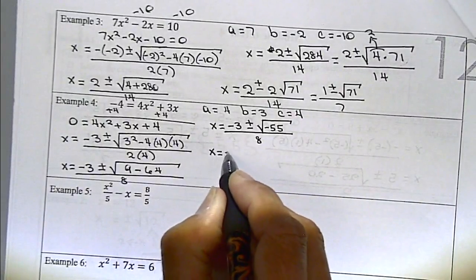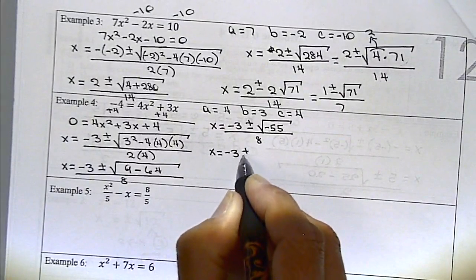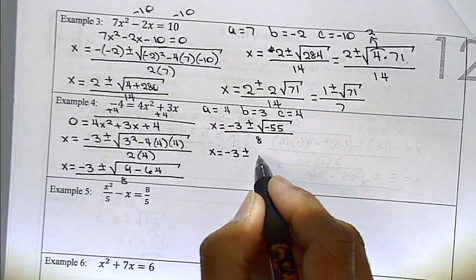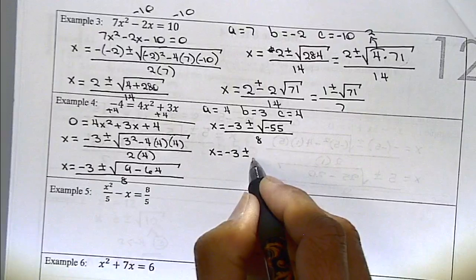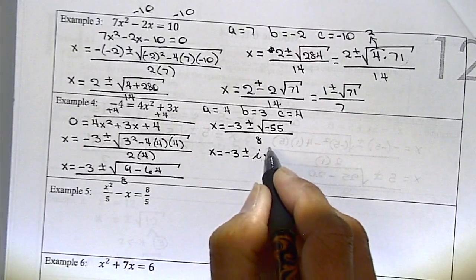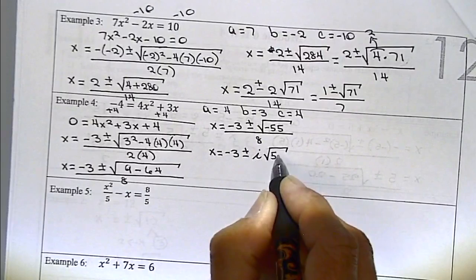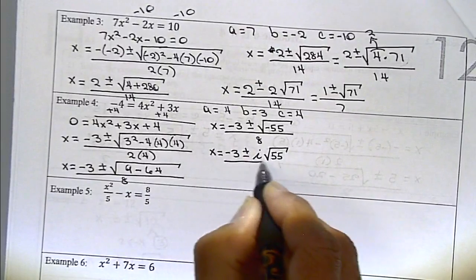This is going to equal -3 plus or minus, and I just know what it's going to be, so I'm going to say the square root of -1 is i. What's left under the radical is 55. Down here is an 8.